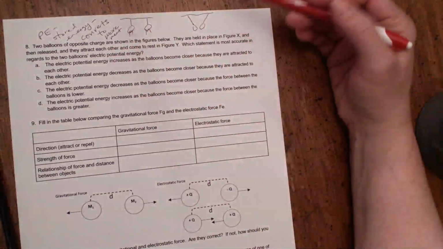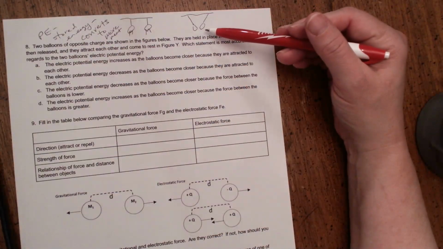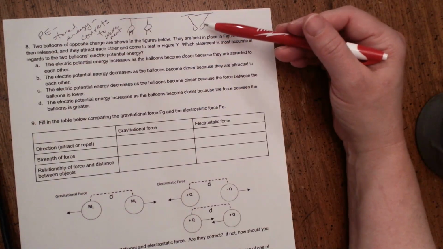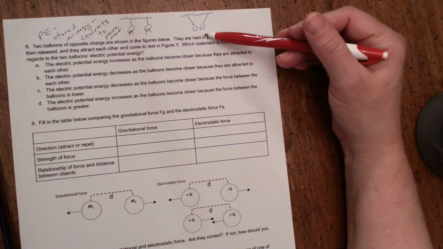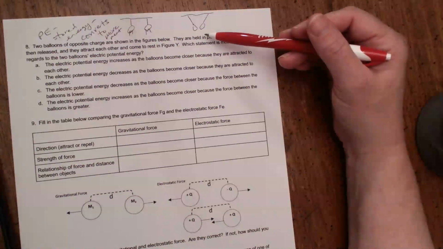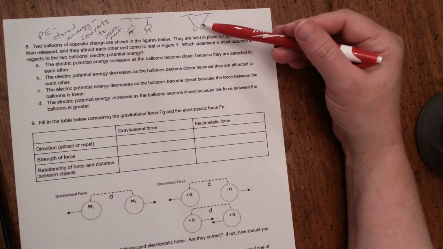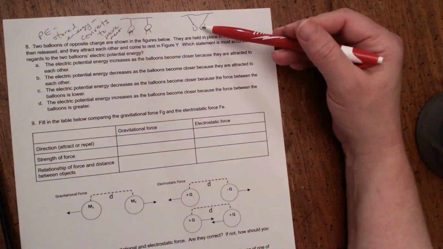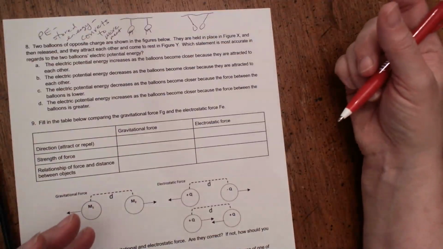So if I've got two objects that are attracted to each other, they are going to have less potential energy because they want to be near each other. They just want to hang out together. They don't want to move. If they repelled each other and I try to bring them close to each other, they're going to have more and more potential energy because they're going to want to be getting away from each other.